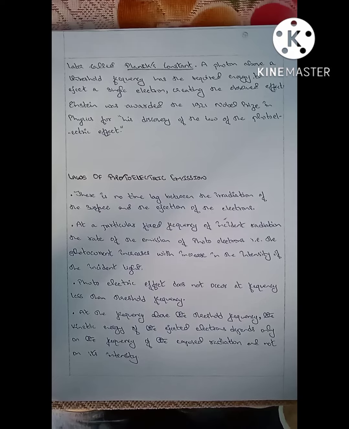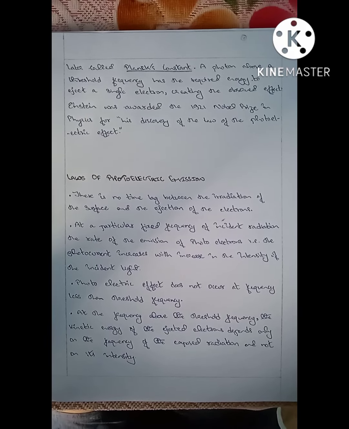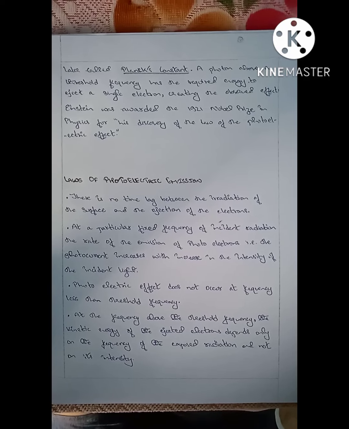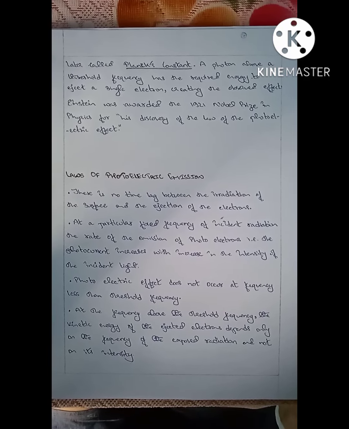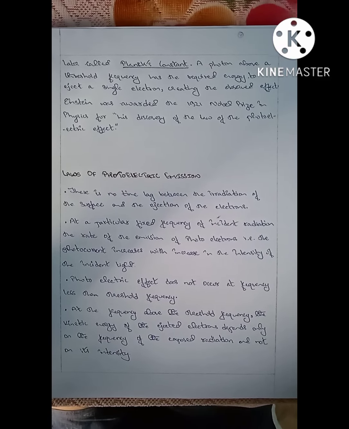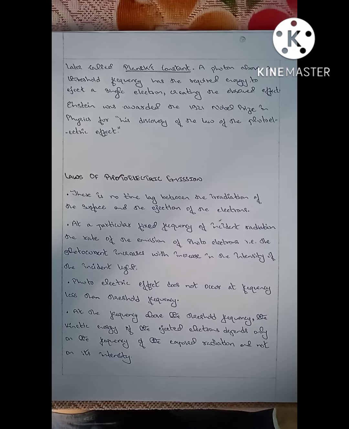Later on, that constant is called Planck's constant. A photon above a threshold frequency has the required energy to eject a single electron, creating the observed effect. Einstein was awarded the 1921 Nobel Prize in Physics for his discovery of the law of the photoelectric effect.